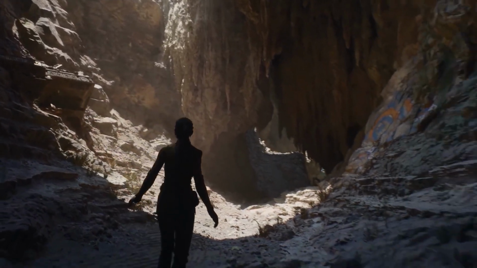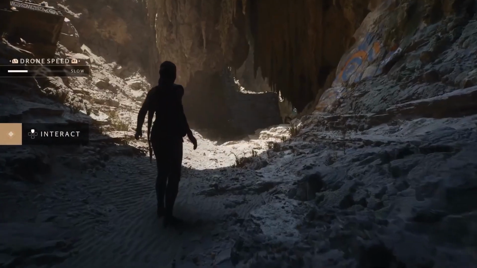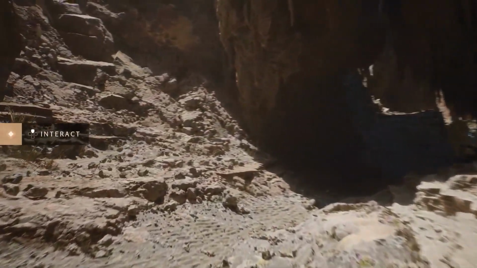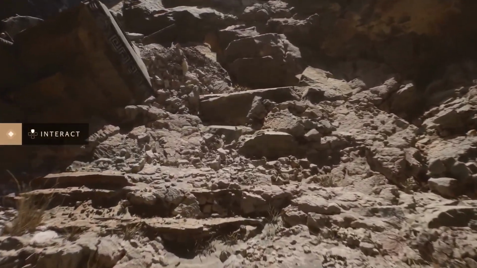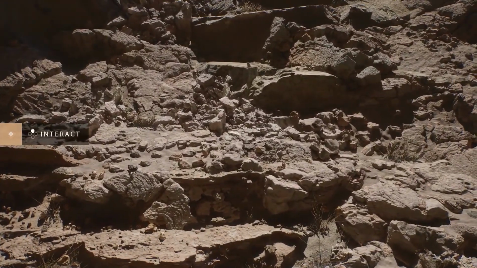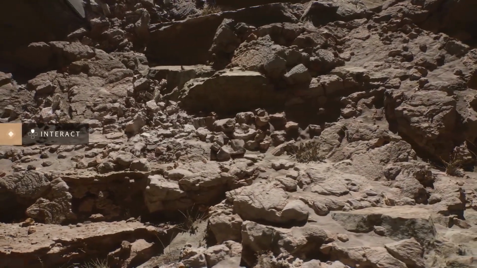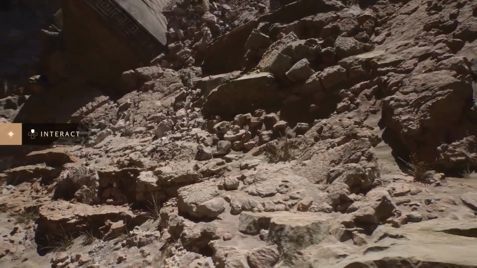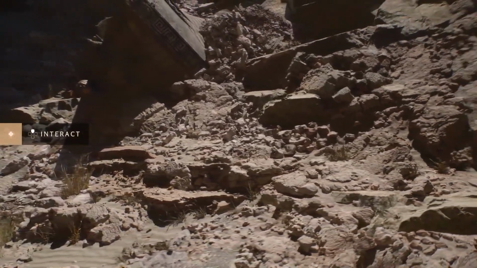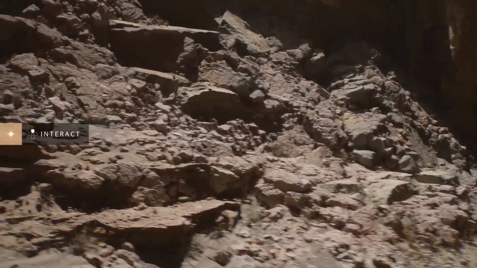Take a look at some of the key features of this demo. Much of what you see was built with Quixel Megascan assets, but instead of using the game versions, we used the cinematic versions, which would typically only be used in film. There are around 1 million triangles each, and thanks to virtual texturing, they all use 8K textures as well.